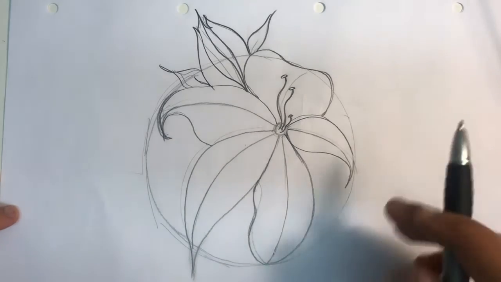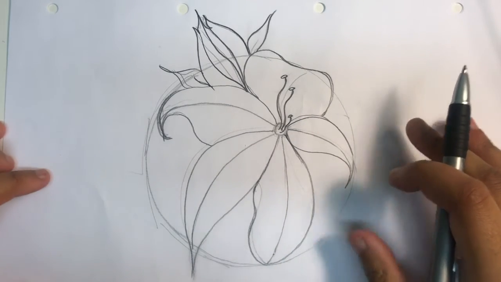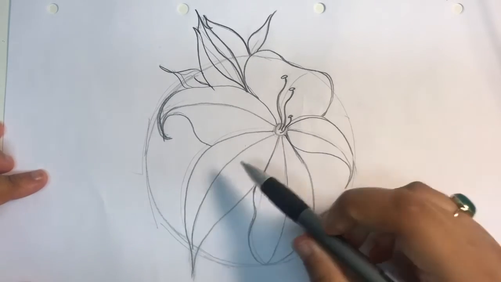Once you're happy with your sketch of your lily, you can go over the drawing in pen and then rub out the pencil.